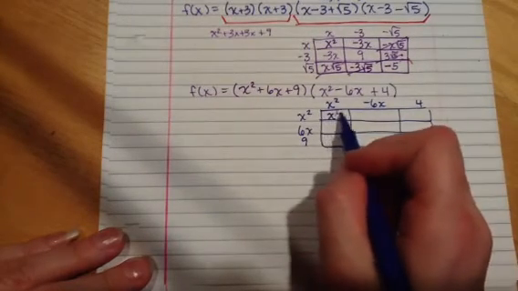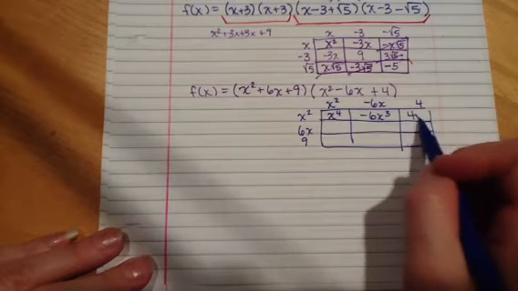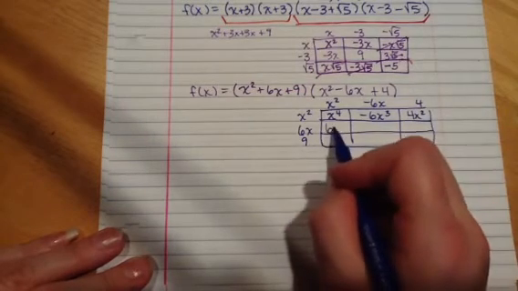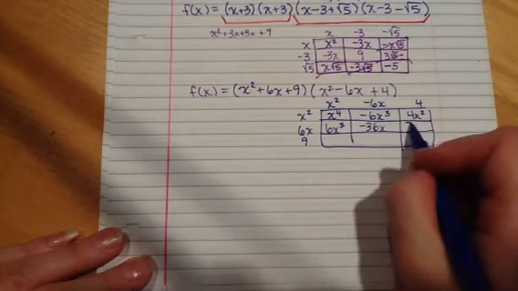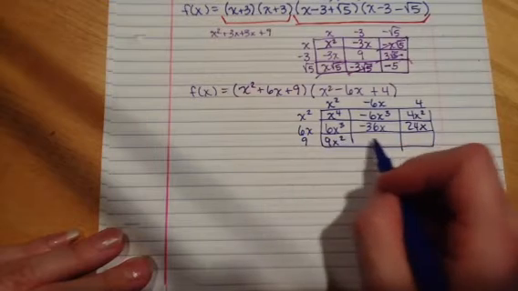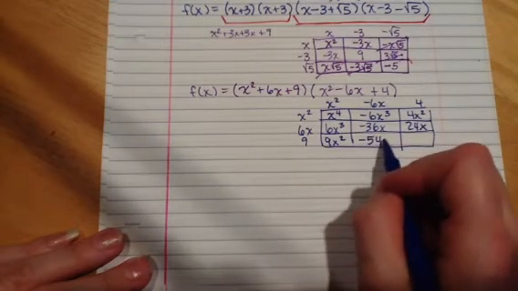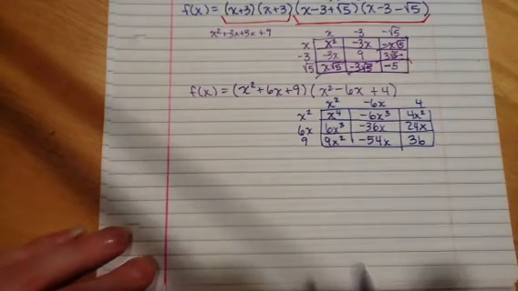So I'll have x to the 4th, negative 6x cubed, 4x squared, 6x cubed, negative 36x, 24x, 9x squared, negative 54x, and 36.